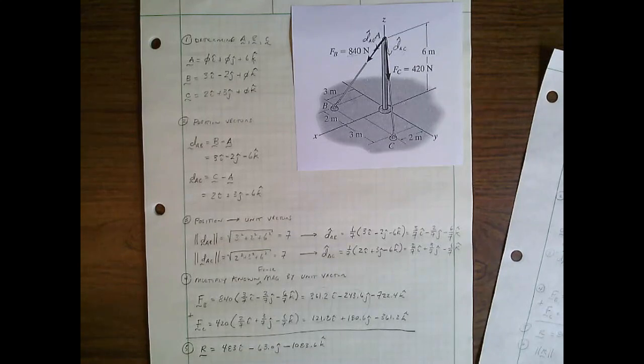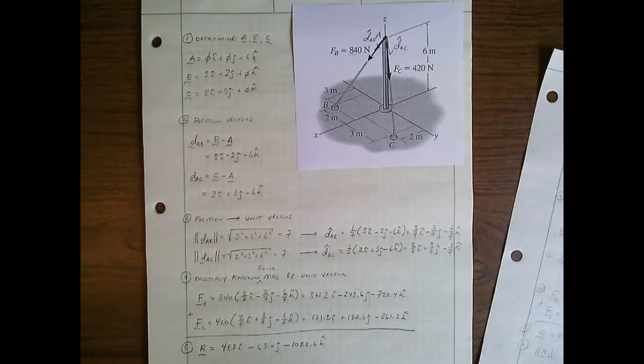Okay. That is in component form. I just wanted the magnitude, right?